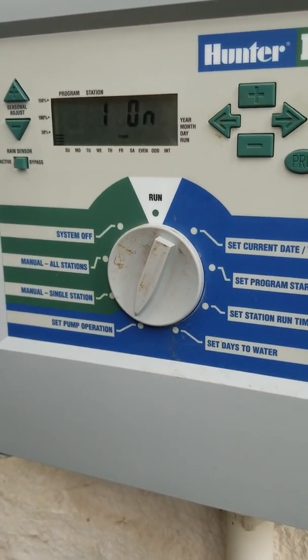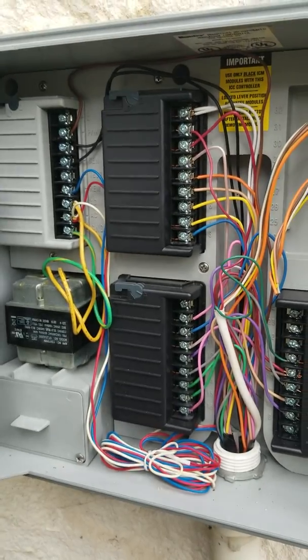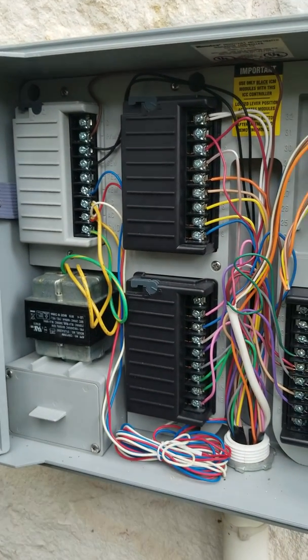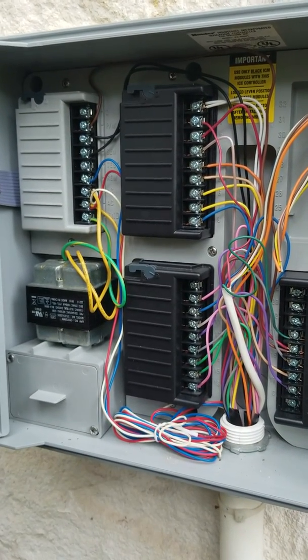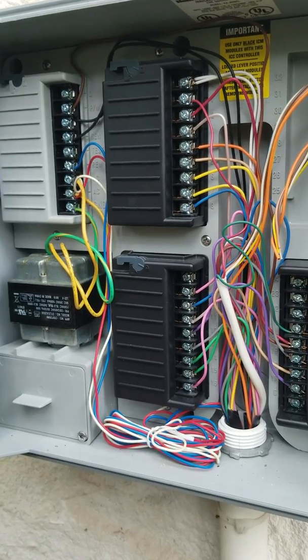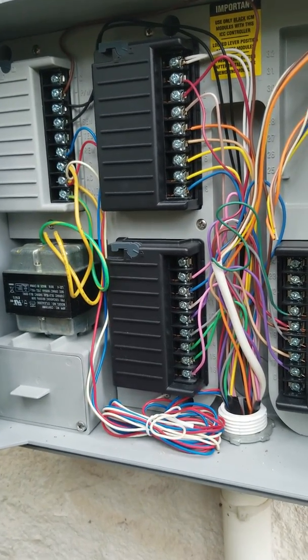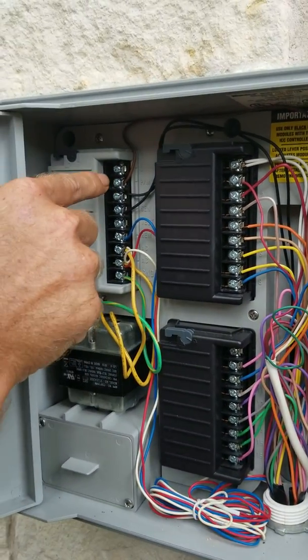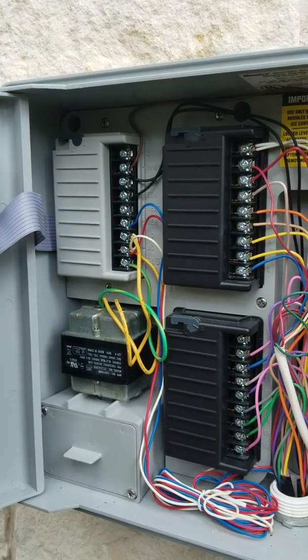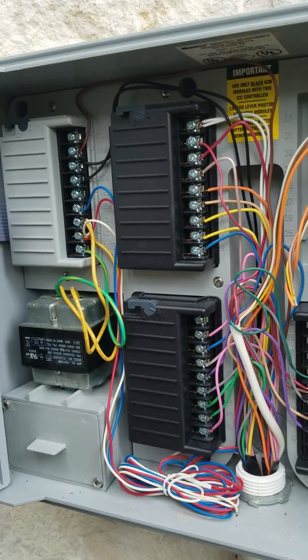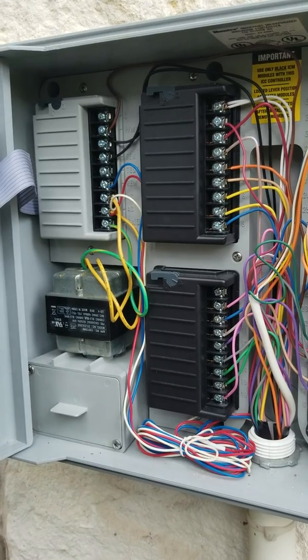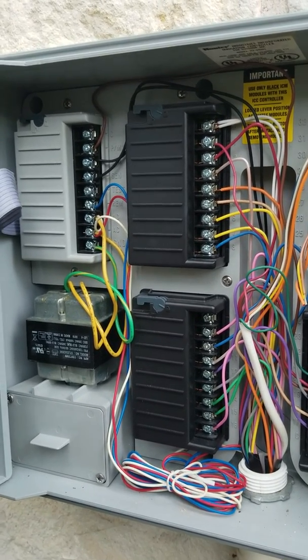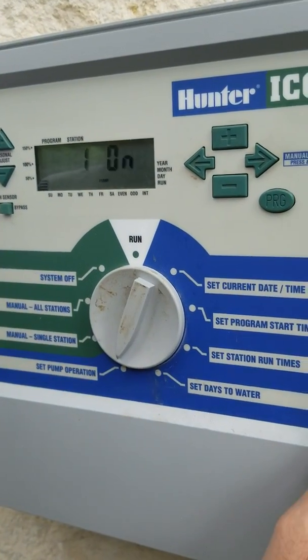Pump operation. Let's check this one more time here. It looks like we have a master valve wired in, the PMV right there. Obviously don't touch the terminals while the controller's on, but where it says P/MV, that's the pump or master valve.